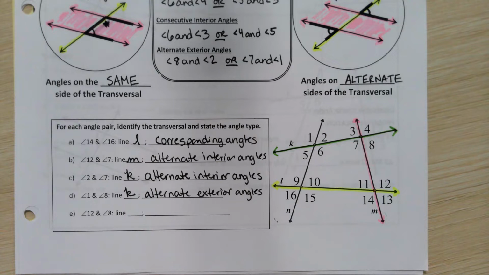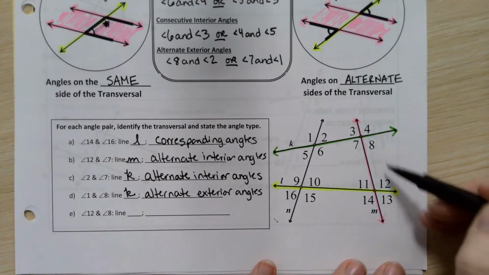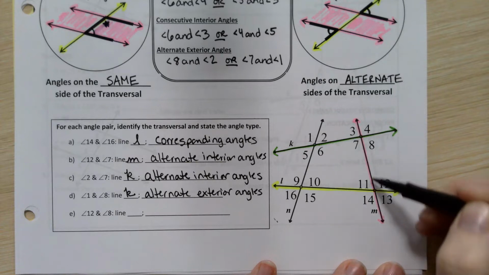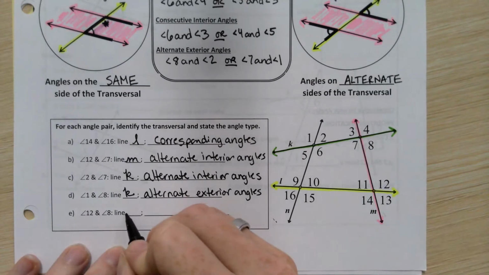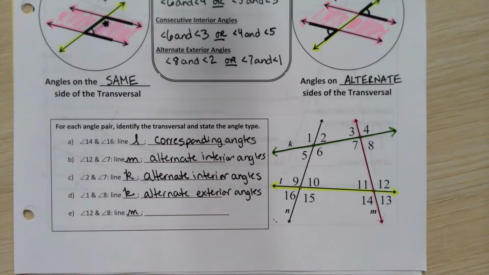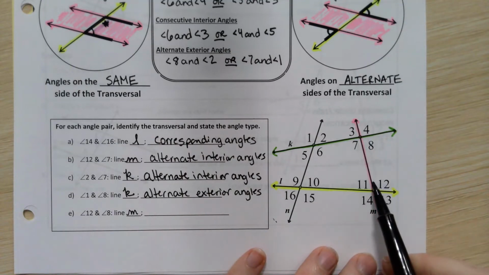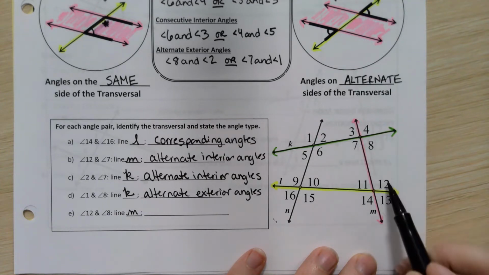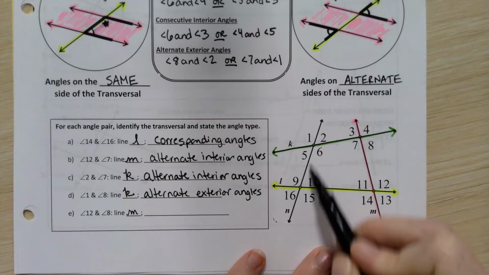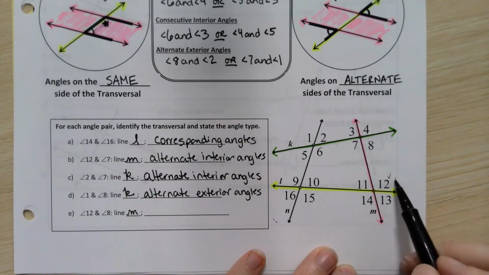All right, last but not least, we're going to look at angle 12 and angle 8. So 12 and 8 are over here. They are connected by that pink transversal we used earlier, which is line M. Looks to me like they're both to the right side of line M, the transversal, so they're on the same side. If I look at these other two lines, they would both be in that interior space.